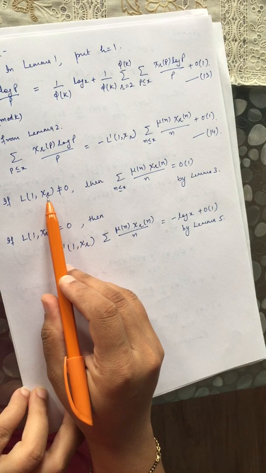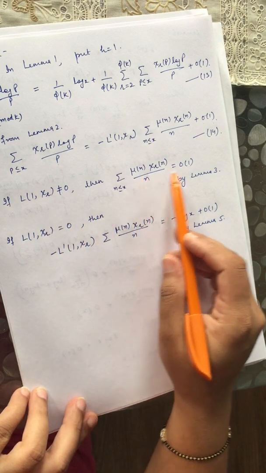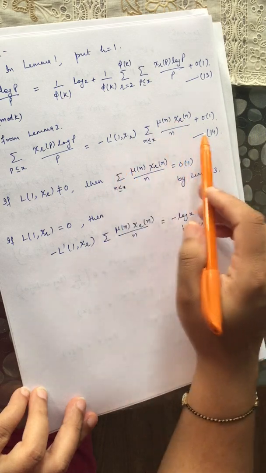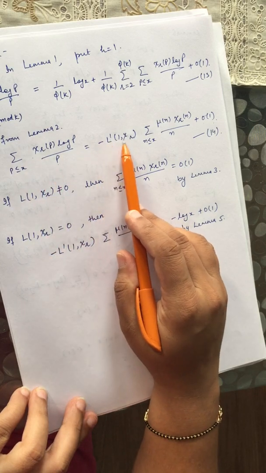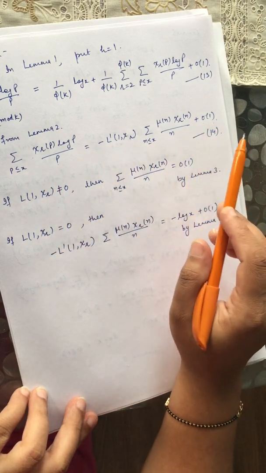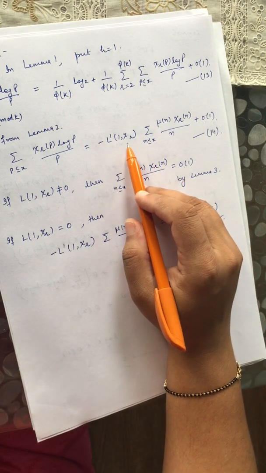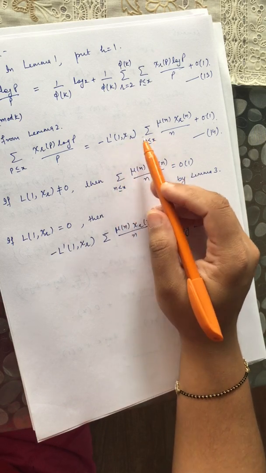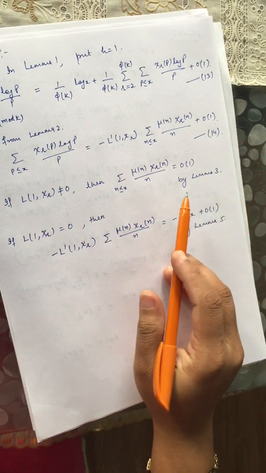So for those characters chi r for which L1 chi r is non-zero, this term becomes order of 1, so from equation 14 this summation is equal to minus L dash 1 chi r plus order of 1. Because L dash 1 chi r is also a convergent series, this into order of 1 is just order of 1, and plus order of 1 again becomes order of 1.